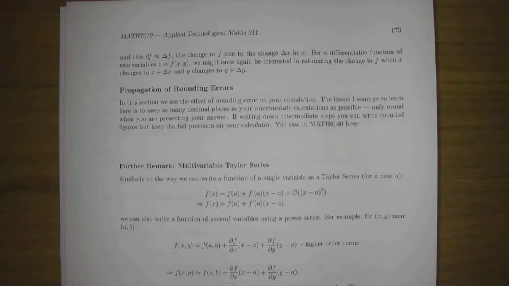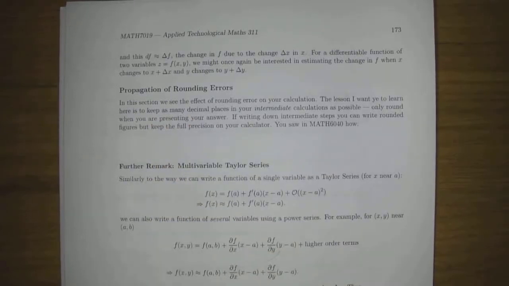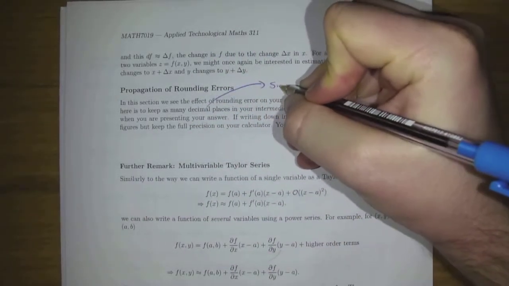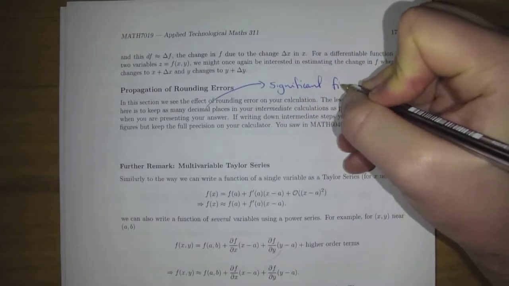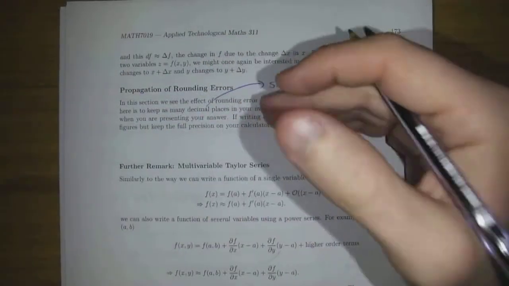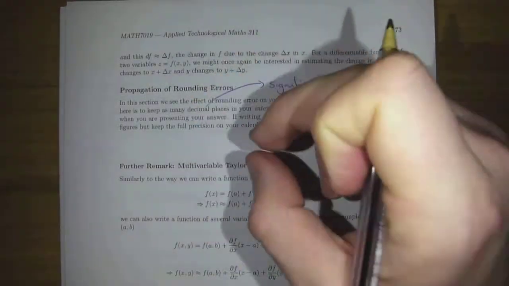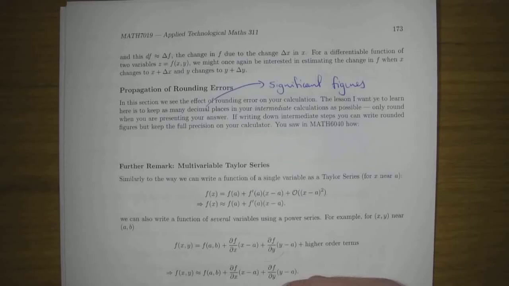And what will be the approximate effect on our measurements? So in this section we see the effect of rounding error on your calculation. The lesson I want you to learn here is to keep as many decimal places, and not even decimal places, but significant figures, in your intermediate calculation. So when you're making a calculation, it can be quite a long calculation, as much as possible, don't round until the very end, until you're presenting your answer.